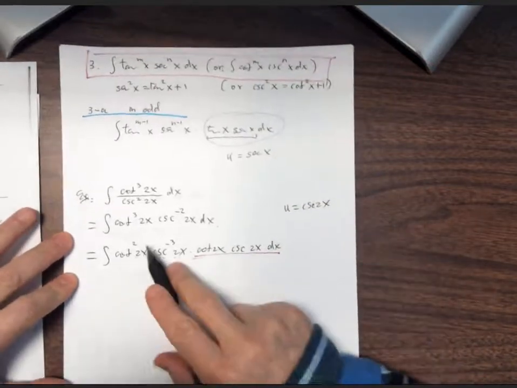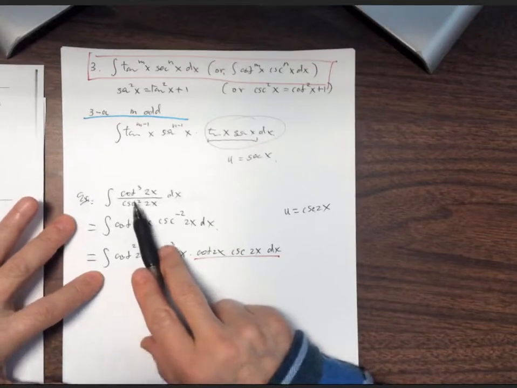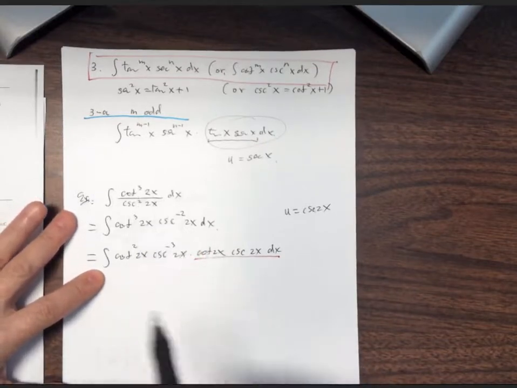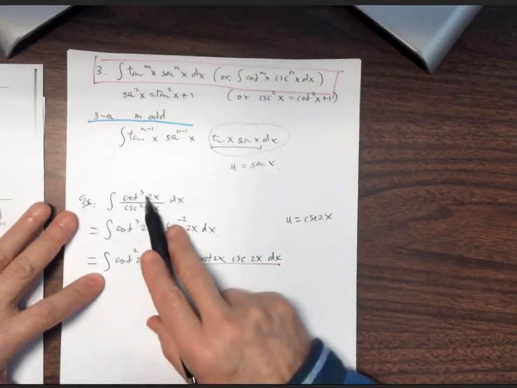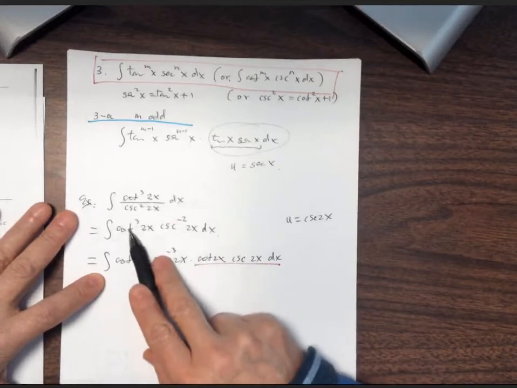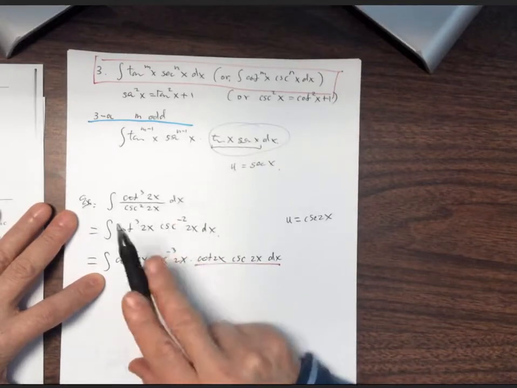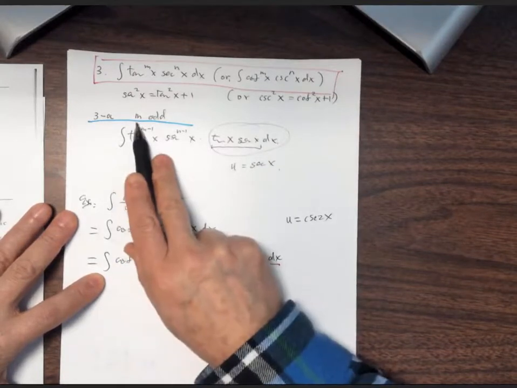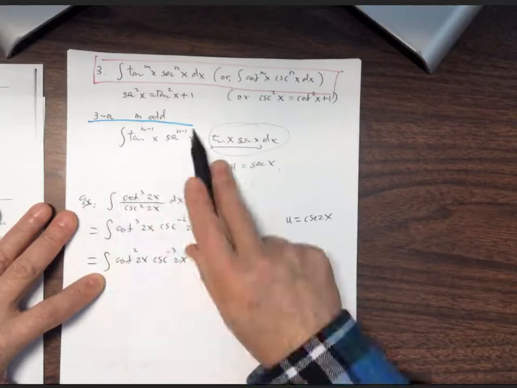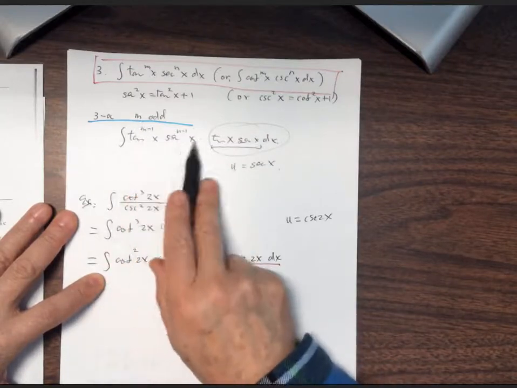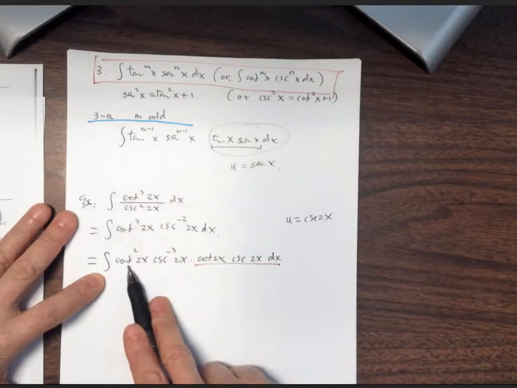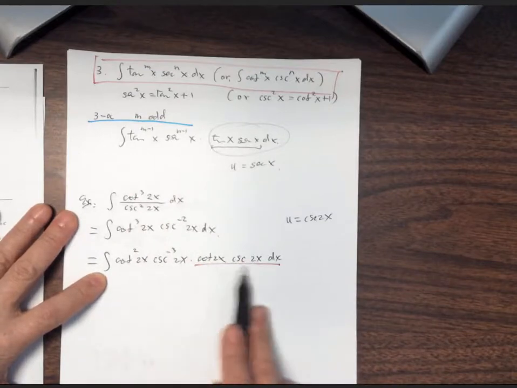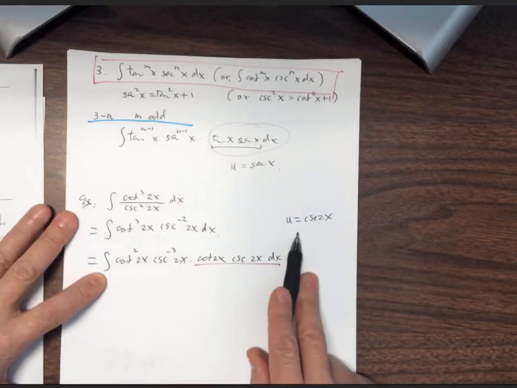Alright, so before we continue, let's check again, make sure we understand what's going on. We've got the power of a cotangent and the power of a cosecant. That's odd, so it's the first case. In the first case, we get a copy of each, basically put it back. So in this case, get a copy of cotangent and a copy of cosecant. Then we'll try the substitution.